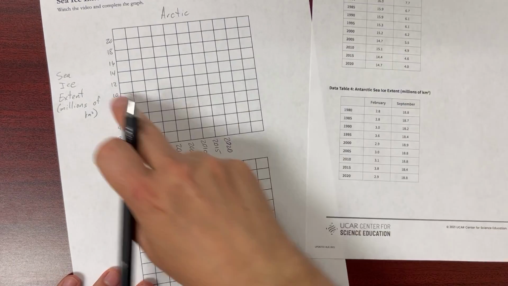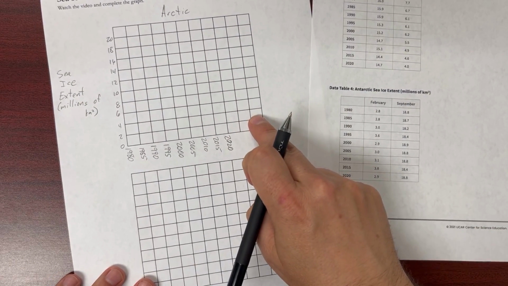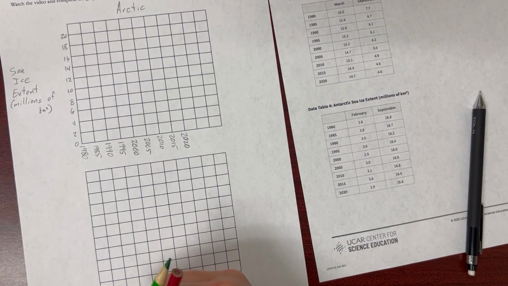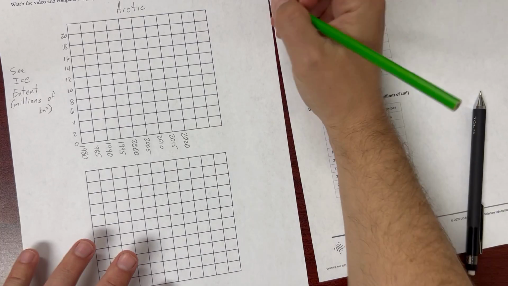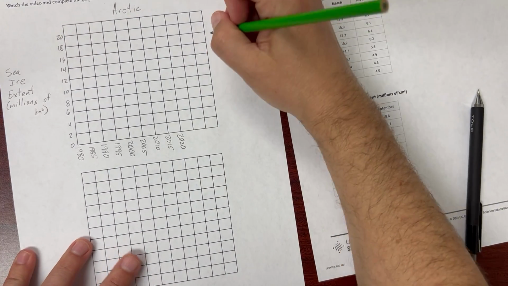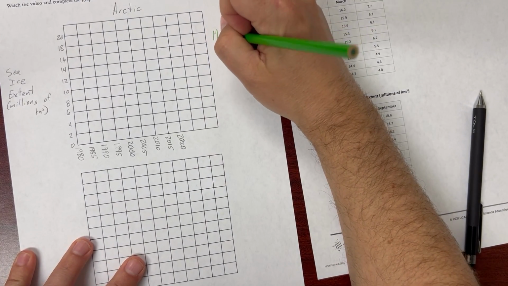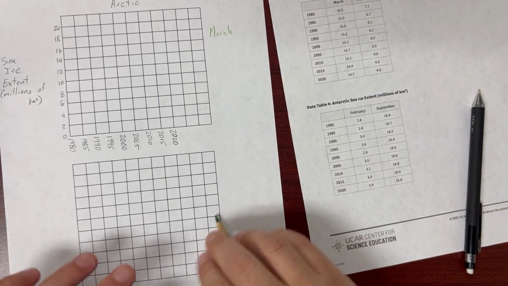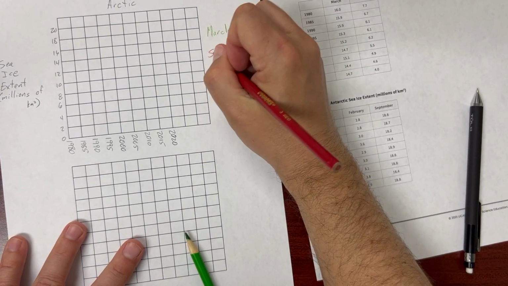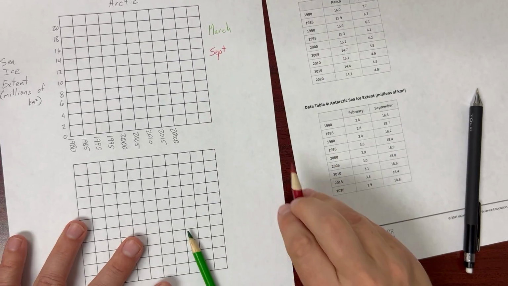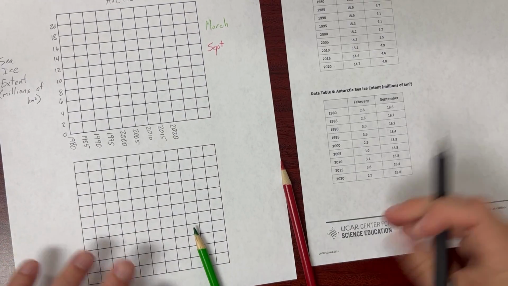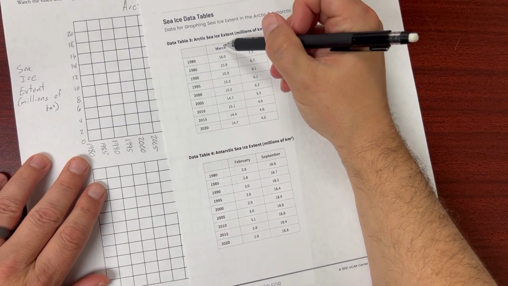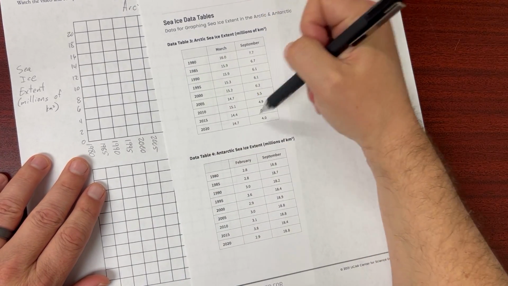Now, for our data, what you see is that there's 2 months. That means I'm gonna have two different lines going across here. And what I'll do is I think for March, I'll do that in green. And for September, I'll do that in red, okay? And what we wanna do is for March, we're gonna do one and then we'll do the other.